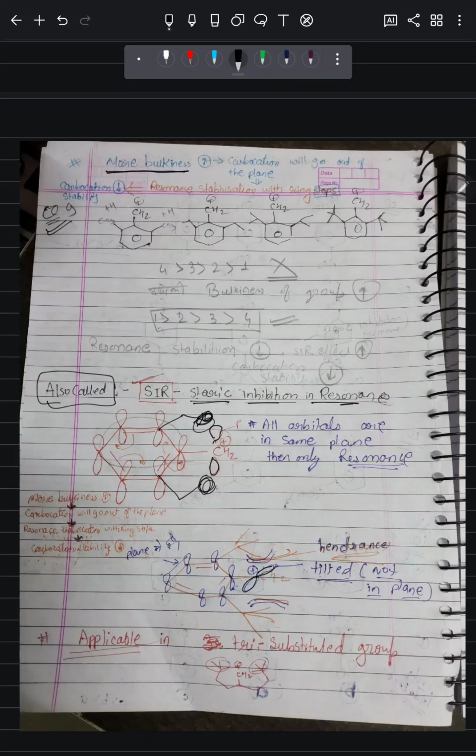So this will get out of the plane, and due to this hinderedness, it will become a little tilted, and the resonance will decrease the stability of this molecule. So the more charges are present in this type of molecule, the less will be the stability.